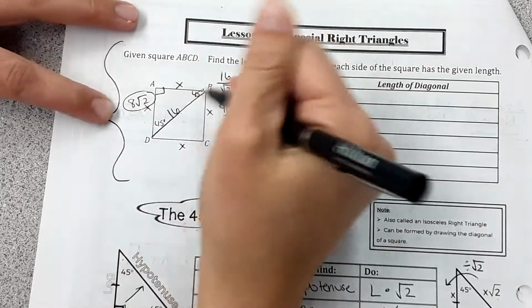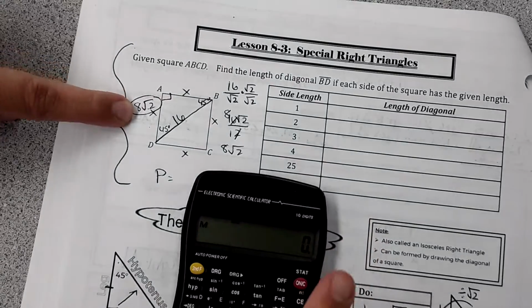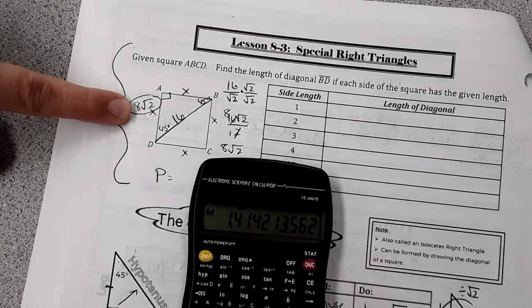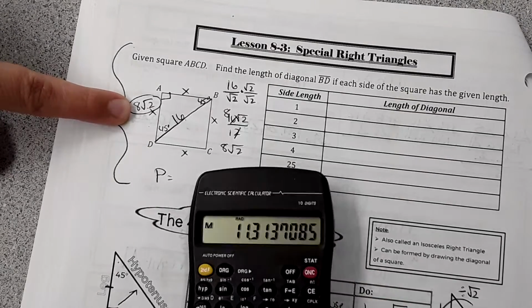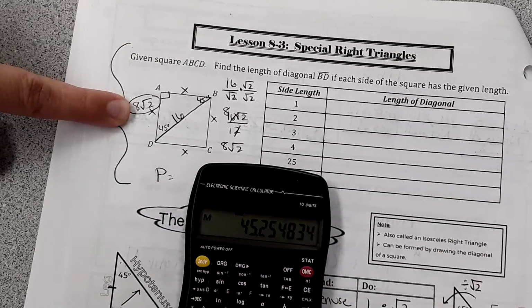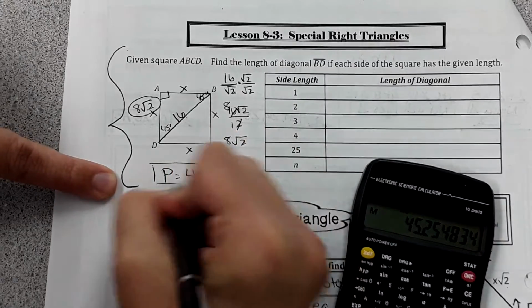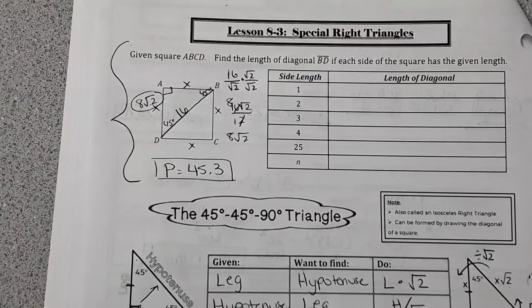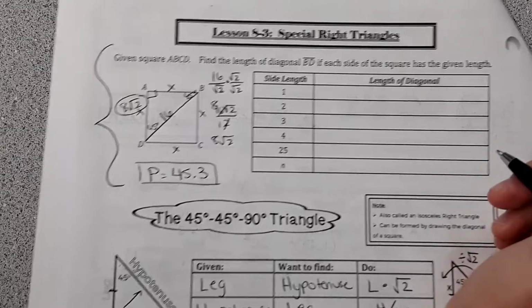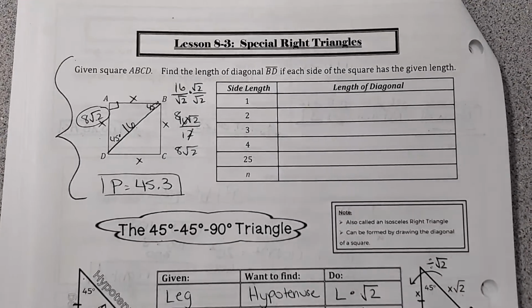And then if you needed to find the perimeter, that would be that times 4. And in a calculator, you would just find what the decimal is for this. So I'm going to do 2 square root times 8, which I get this weird number, and then just multiply it by 4, and that's your perimeter. So here the perimeter would be 45.3. So that's like the most challenging question you could get on the homework. Okay, we're going to flip over to the next page.